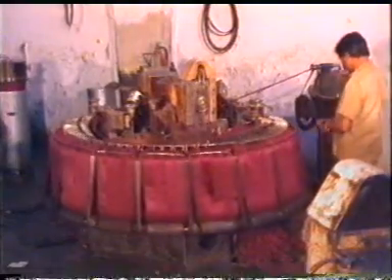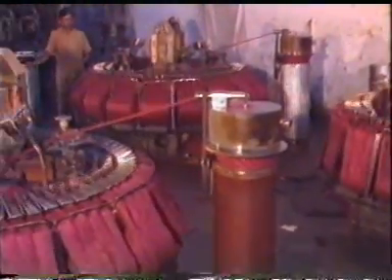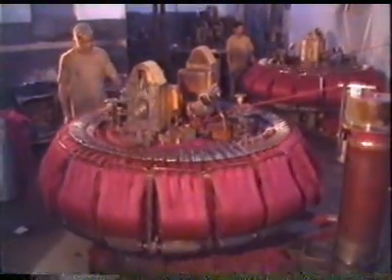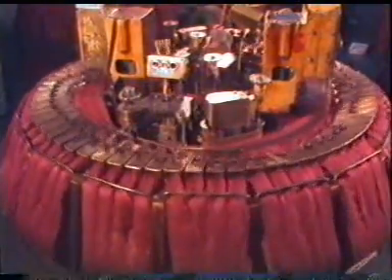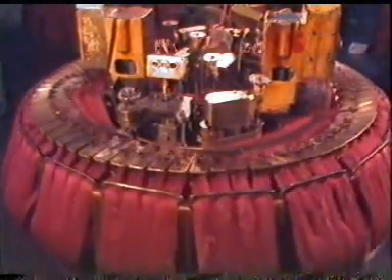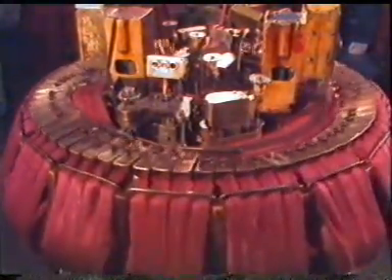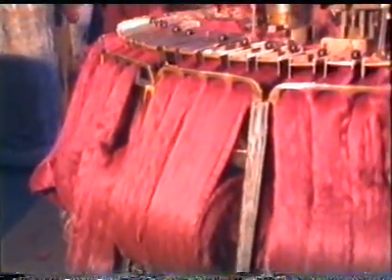This is the combing machine, where the raw material is combed and cleaned. Here also, if the lap breaks, the operation stops. The machine is restarted after joining the lap.